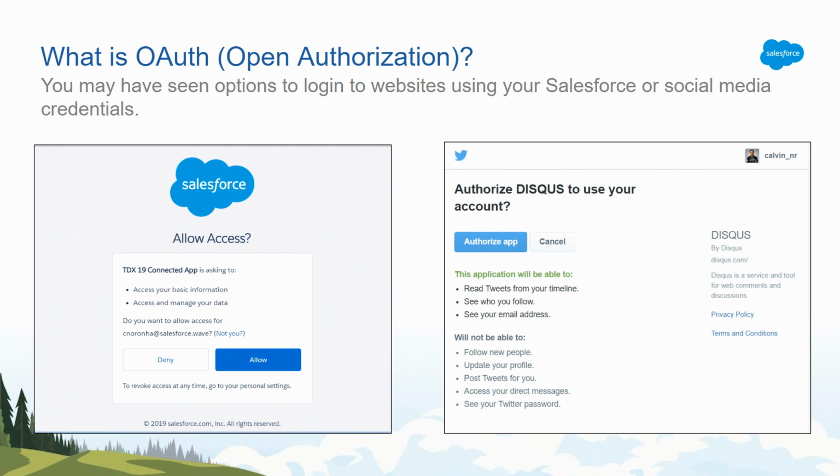So two examples here. On the left side, you have Salesforce. You may have seen this screen when you use Salesforce, right? There's some application asking you for permissions, and you get two options: you can either deny or allow this access. On the right-hand side, this example is if you have a blog or another website, and you want to log in there and post a comment using your Twitter credentials, you end up seeing a screen like this. So what's happening behind the scenes, underneath the hood, is basically OAuth.